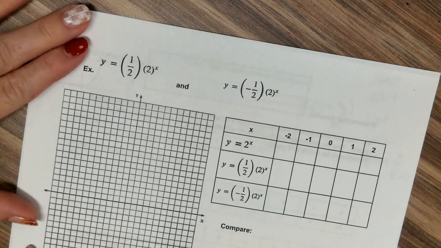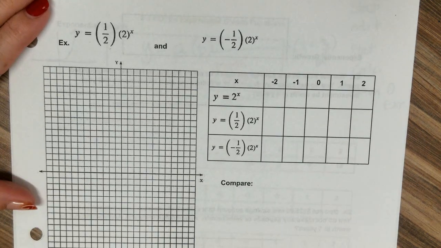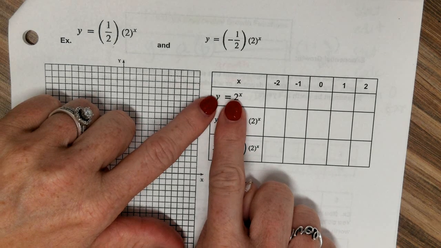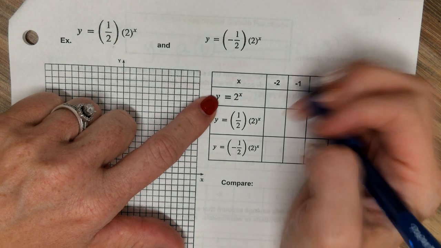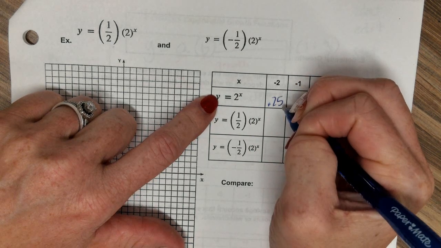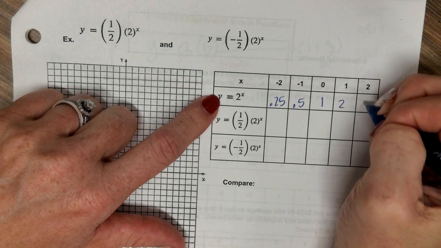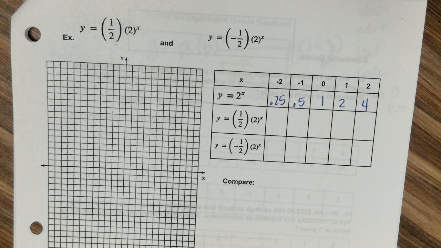Okay, we're going to do one more. On this one, your first function, we already did this, right? So I'm going to fill it out for you just so you don't have to. It's 0.25, 0.5, 1, 2, and 4. And then go graph it super quick.